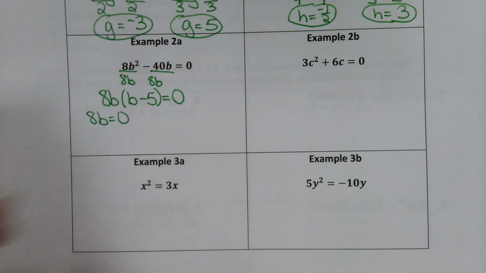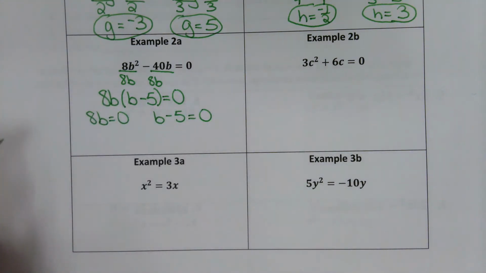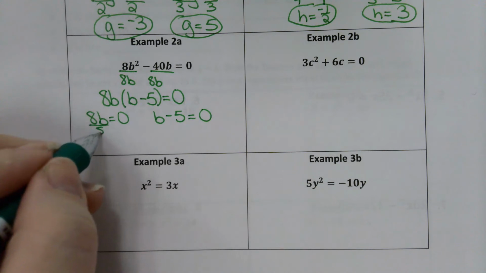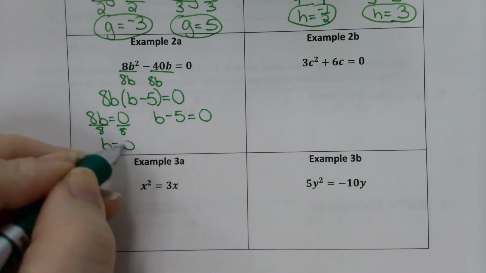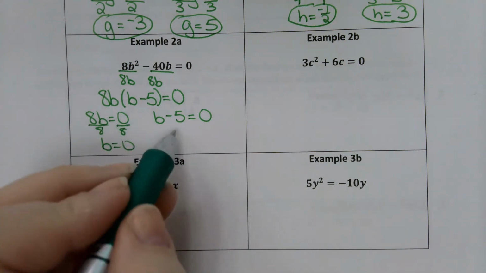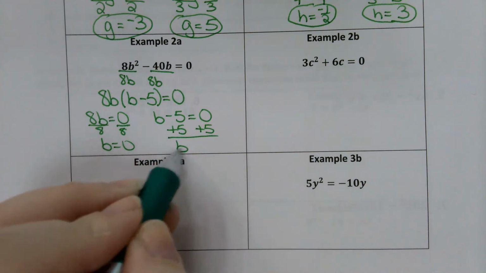8b equals 0. b minus 5 equals 0. So we'll divide by 8 on both sides, giving us that b equals 0. And here we'll add 5 to both sides, giving us that b equals 5.